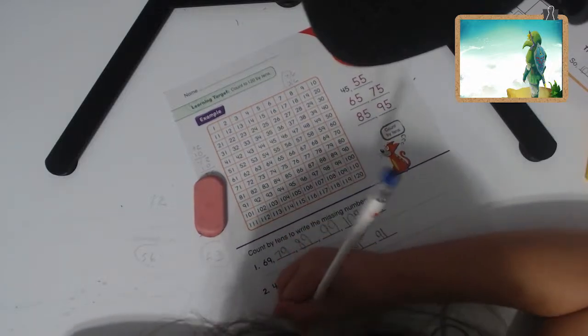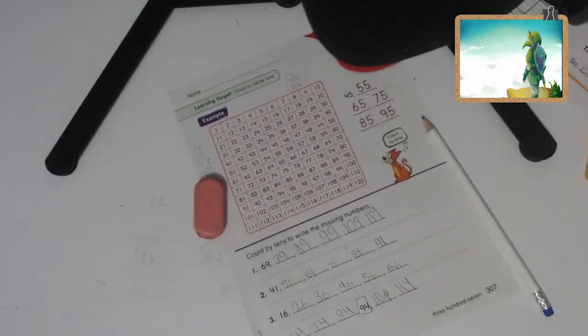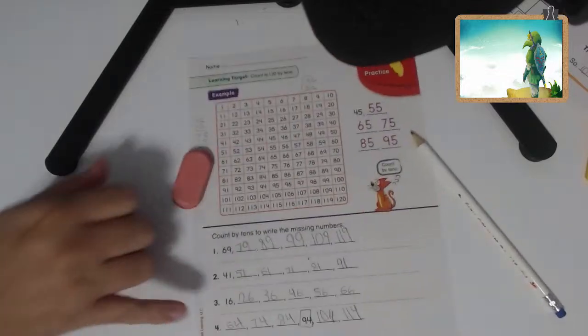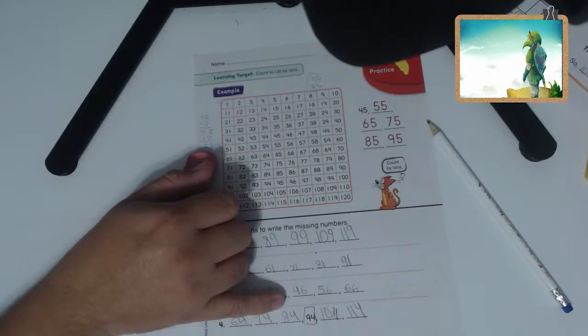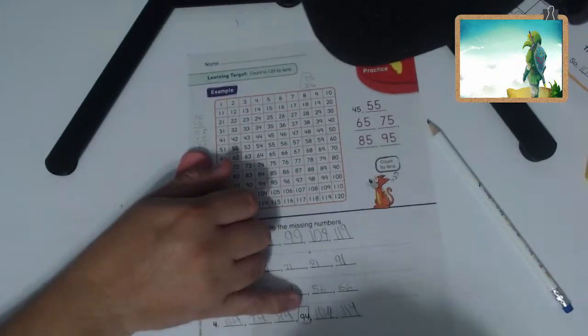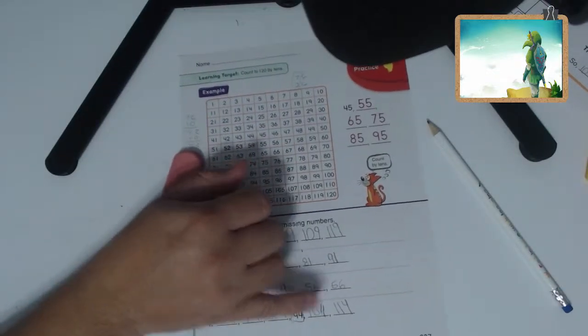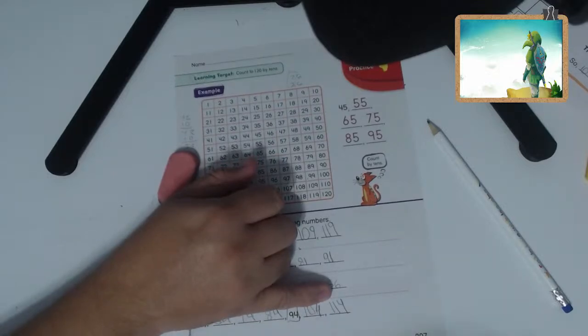The other one is 64. Like that. Okay, so let's see. So 64, 74, 84, 94, 104, and 114. Okay, so let's keep it going.